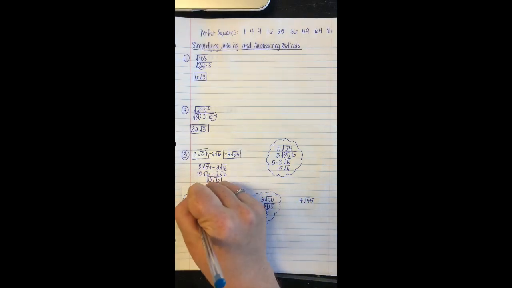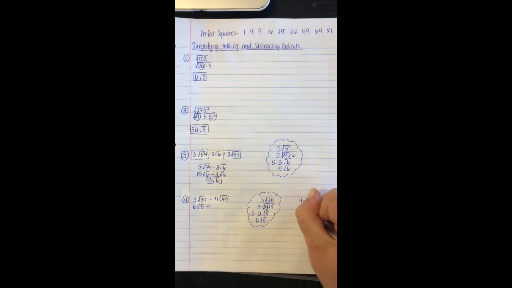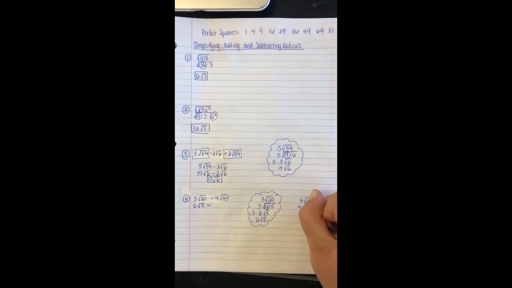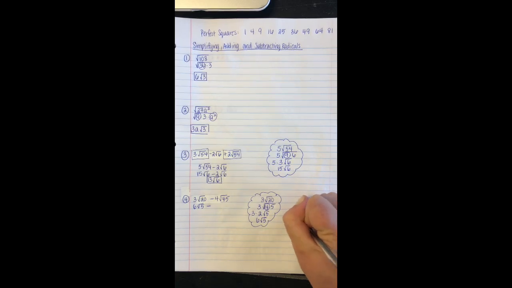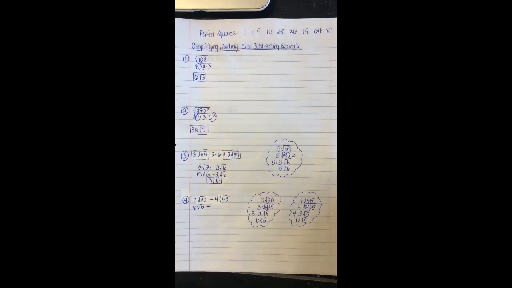6 radical 5 goes back underneath where 3 radical 20 was. Bring down that minus. 4 radical 45. 45 breaks down to be 9 times 5. Okay, I can break that 9 out to be a 3 on the outside, which gets multiplied by the 4 that's already there. And then radical 5 stays underneath that radical. 4 times 3 comes out to be 12, and 12 radical 5 is your simplified version of 4 radical 45.